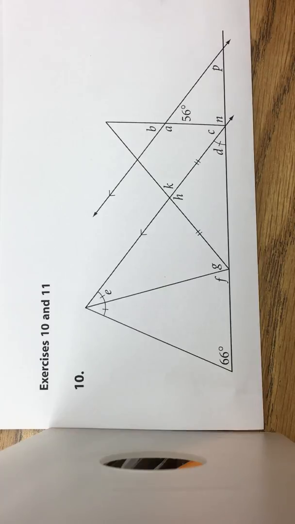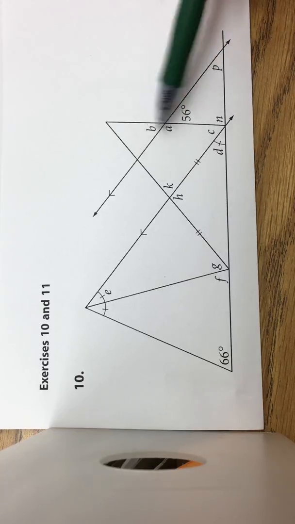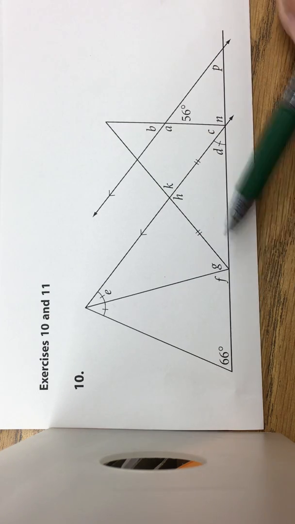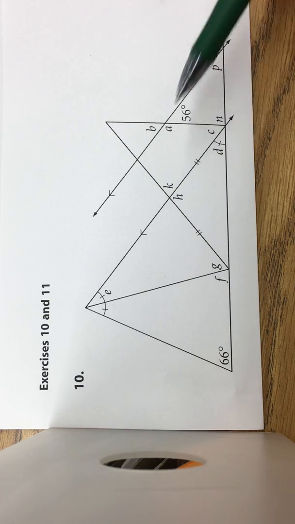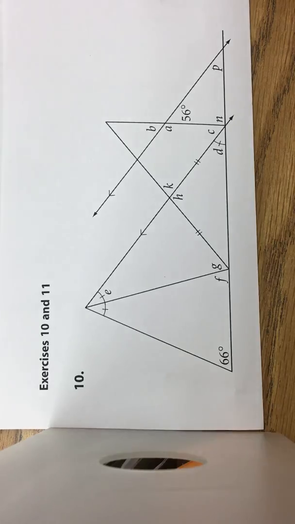This is problem 10 from assignment number 24. We want to find the values of the angles that are marked, so A, B, C, D, E, F, G, H, K, N, and P. So we've got a lot of stuff going on.